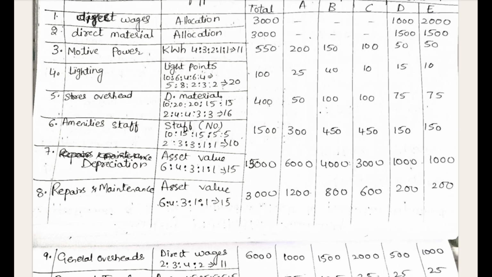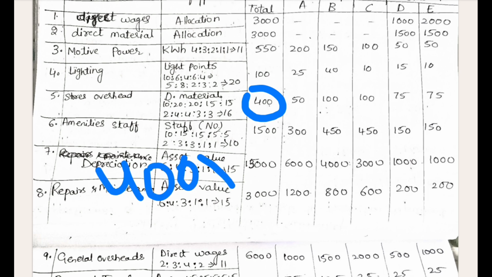It's clear? Total we are getting 16. So 400 is the total overhead. This 400 we have to distribute among these 5 departments. For department A, 2 by 16, 50. For department B, 400 into 4 by 16, 100. For C, 400 into 4 by 16, again 100. For service department D, 400 into 3 by 16, 75. For service department E, 400 into 3 by 16, 75.